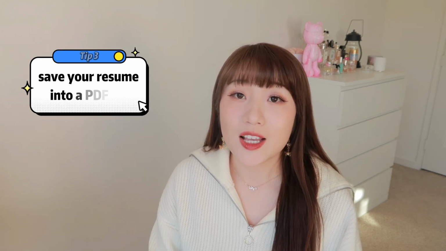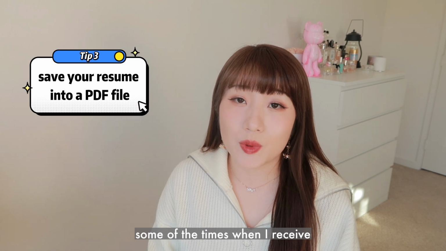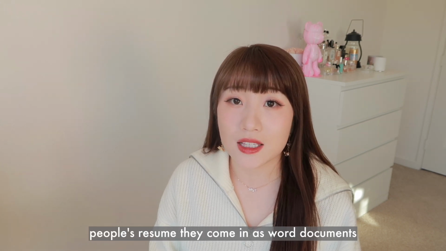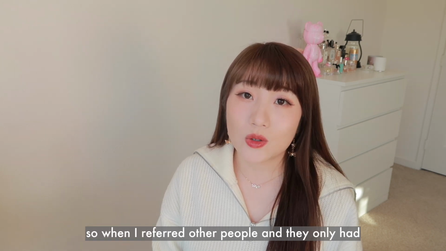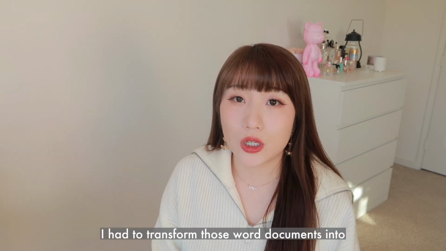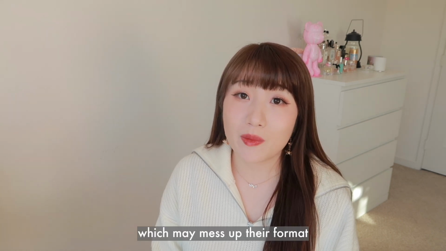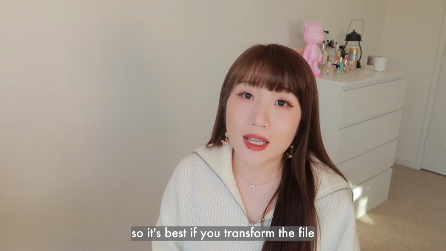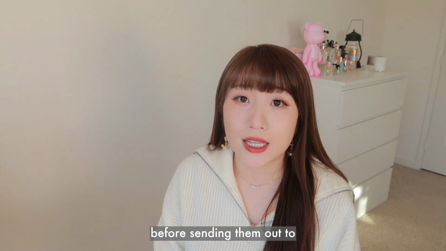Tip number 3, save your resume as a PDF file. Some of the times when I receive people's resumes, they come in as Word documents. Some of the company referral websites only allow PDF files to be uploaded. So when I referred other people and they only had Word documents, I had to transform those Word documents into PDF files, which may mess up their format.